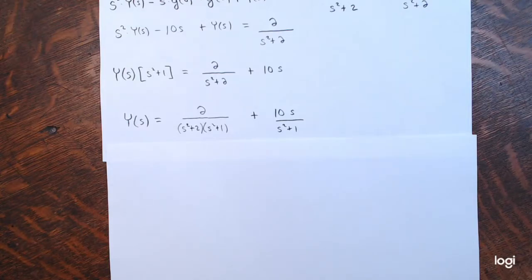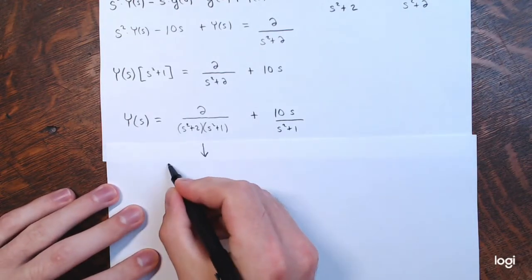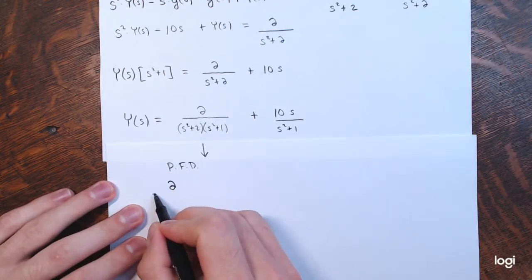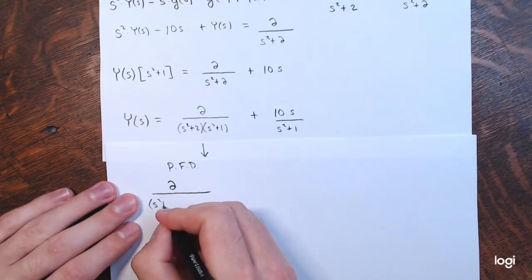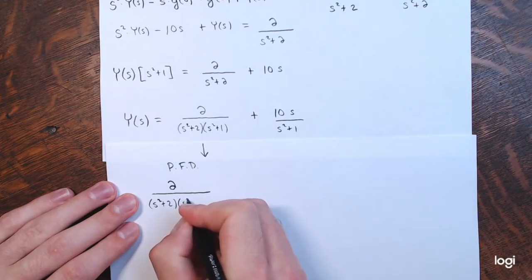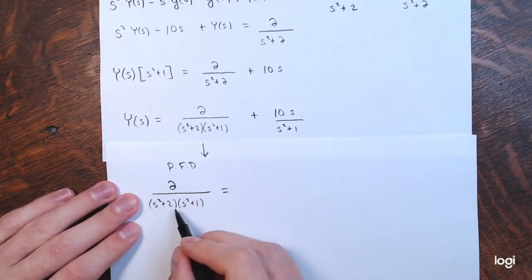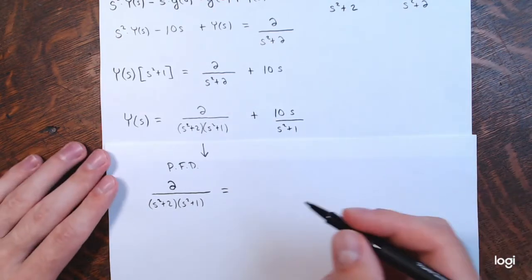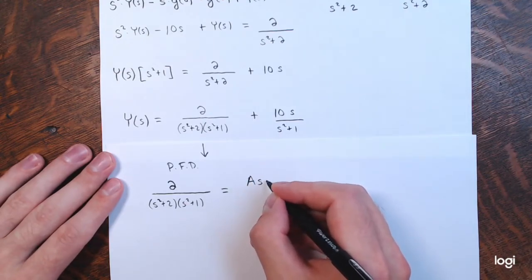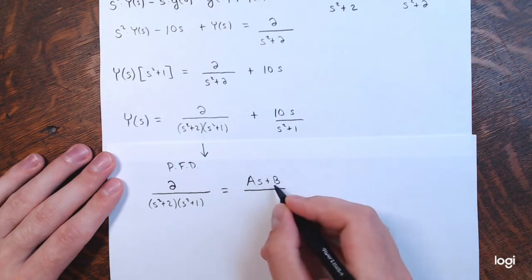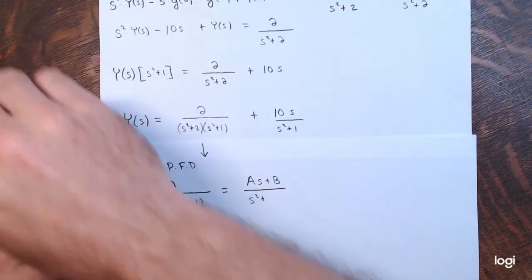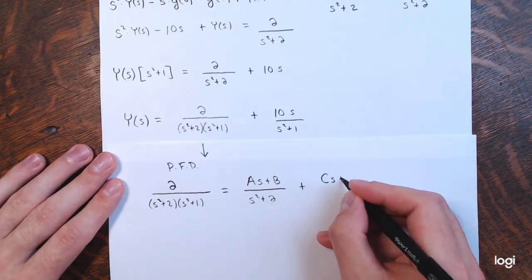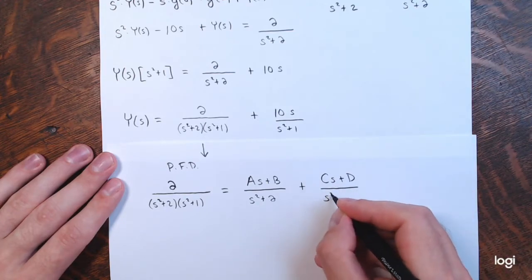So I'm just going to write PFD for partial fraction decomposition. So 2 over, now these are irreducible quadratics. We have over s squared plus 2 times s squared plus 1 equals, now remember these are irreducible quadratics, so the numerator in their partial fraction decomposition will be some linear expressions. So say as plus b, a linear, over s squared plus 2, plus, and then another linear, cs plus d over s squared plus 1.